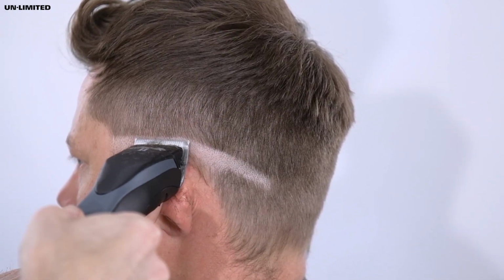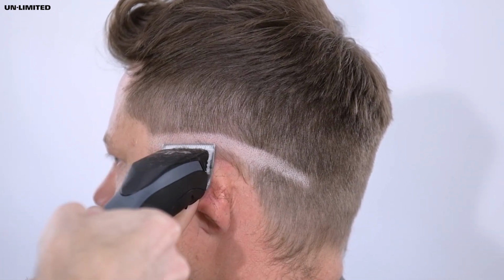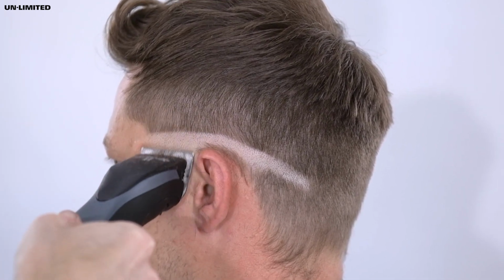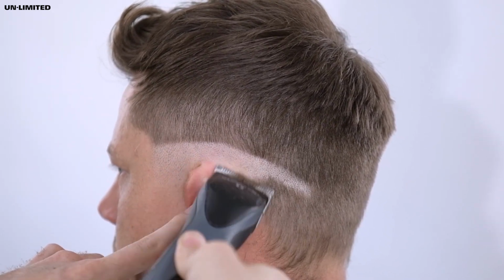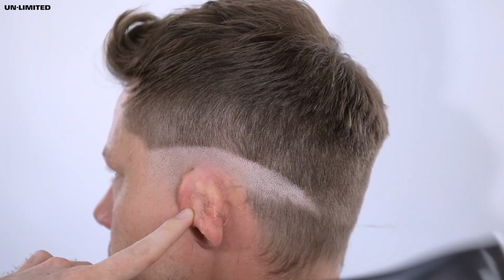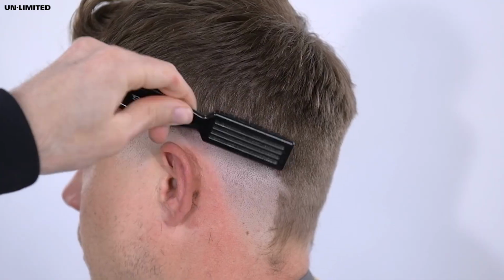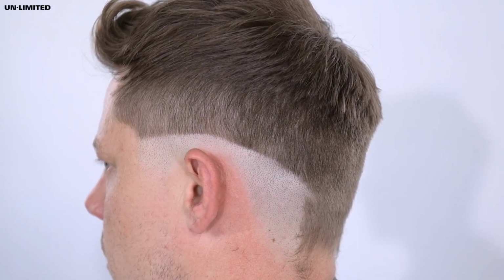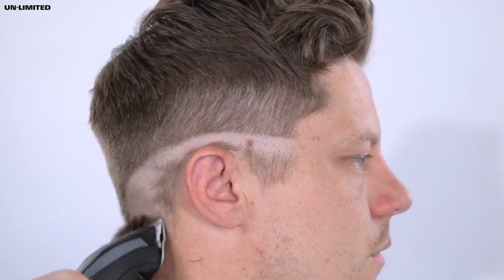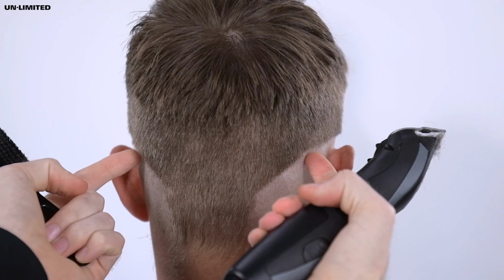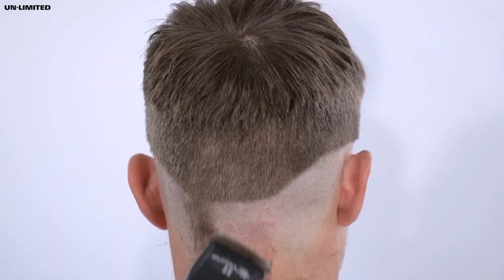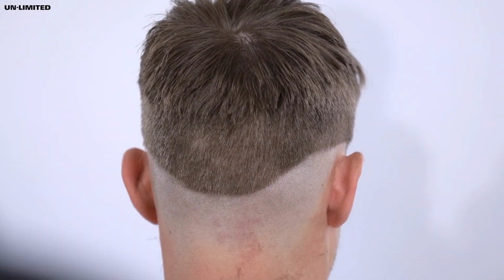Make sure to keep this parallel to the shape that you created with the highest clipper guard number. Working out the spacing here is critical, and a general rule of thumb that we like to use is 2 fingers depth, from the highest point to the lowest. Repeat the process on the other side and connect through the back. Check your mirror for balance and symmetry.